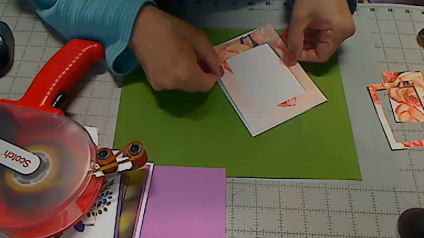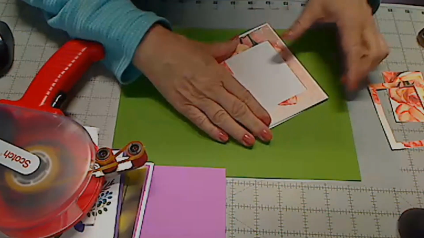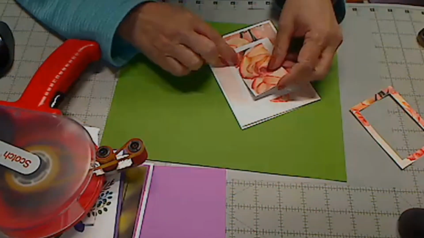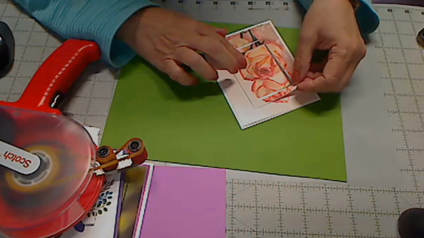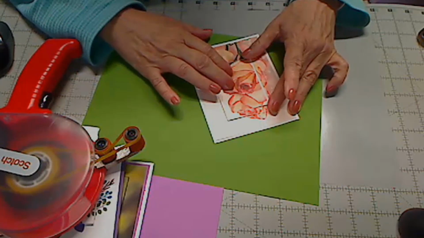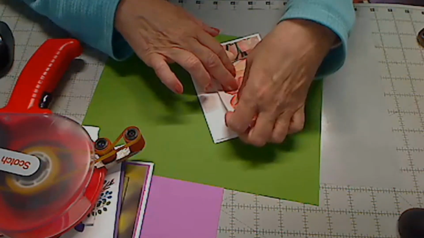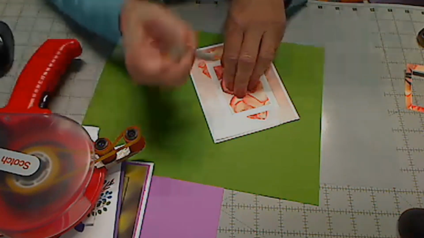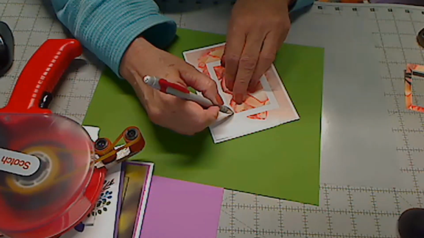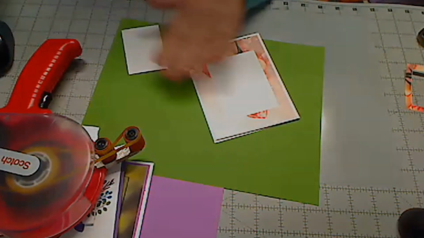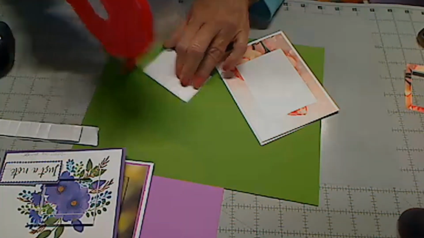Okay. So just put that on there like that. The next thing I should put on is this, but since I'm not exactly sure where to put it, I can put this piece on here first, then kind of get an idea of where to put this. And maybe even put a little pencil tick mark right here around that corner so I know where to put that. And then I'll just do this again.